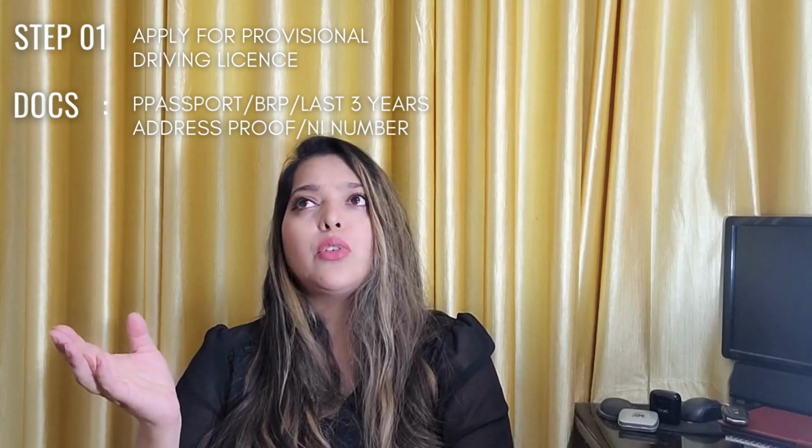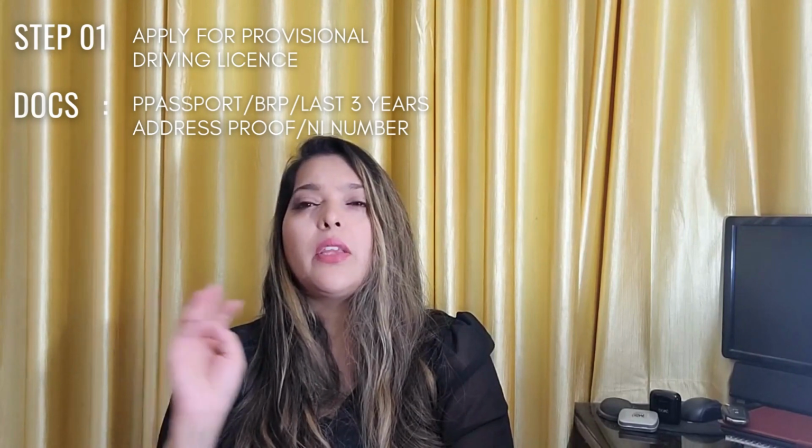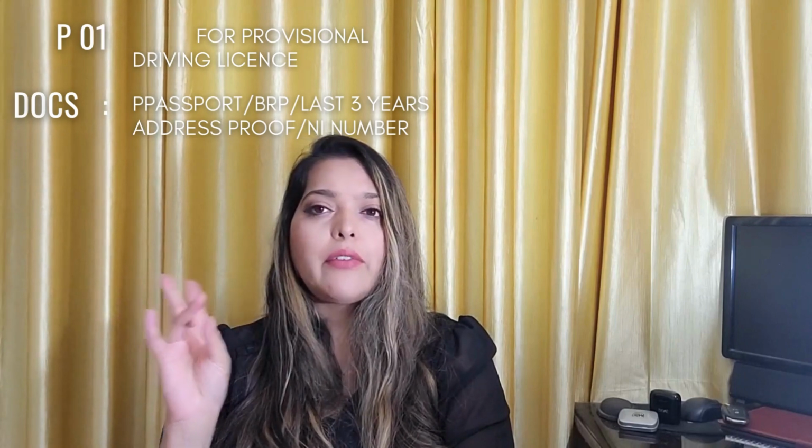When I applied for my provisional driving license, I paid £35. So these are the information and documents you need: as I said, passport, BRP, your last 3 years history of where you've been living in UK, and your national insurance number. Once you've submitted this, it took me 3 weeks to receive my provisional driving license, and now once you get it, you can go ahead and book your theory test.